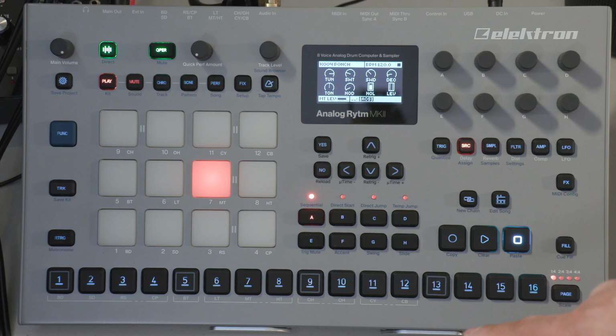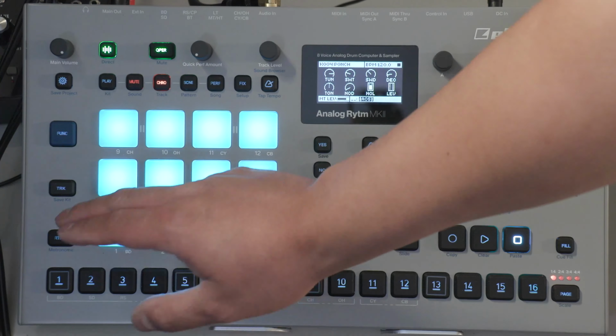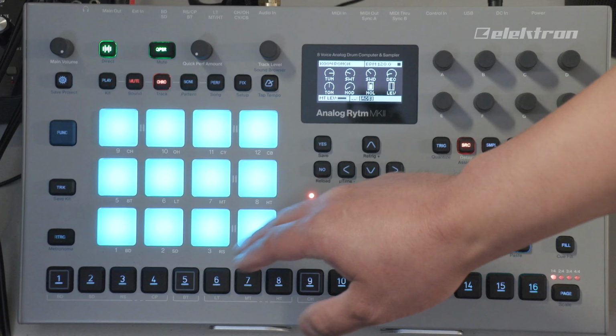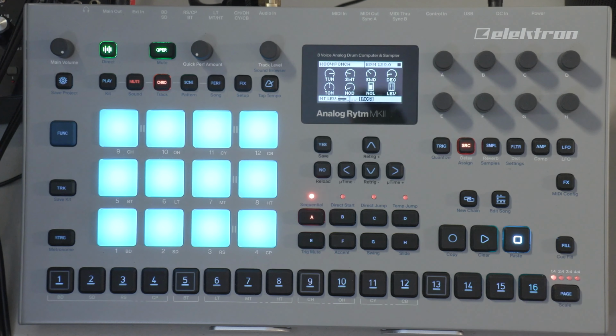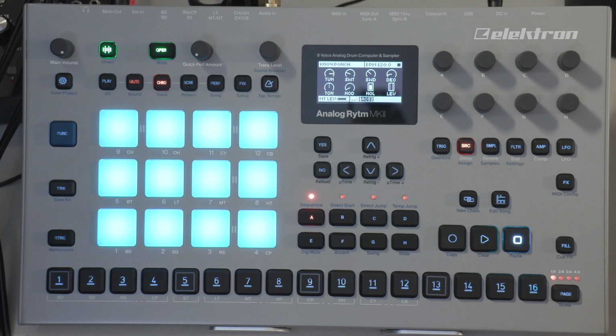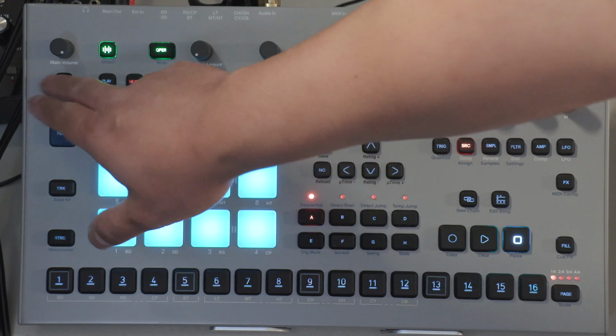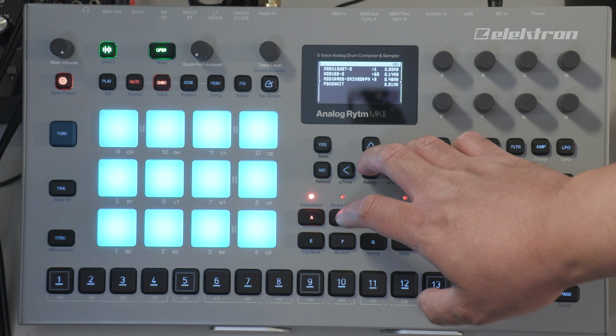Another interesting thing you want to keep in mind, if you're trying to play this sample chromatically, and if yours doesn't do that, then you need to adjust something in your settings here. So go to settings, go to samples.